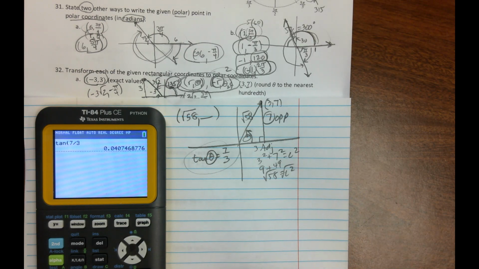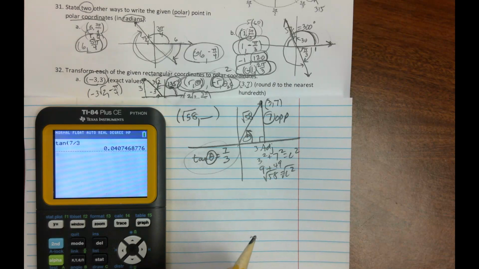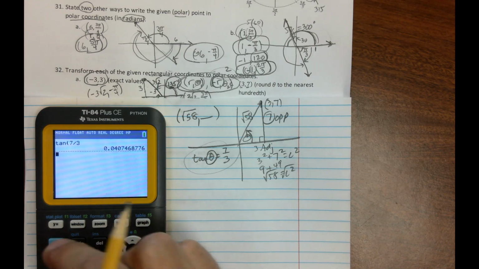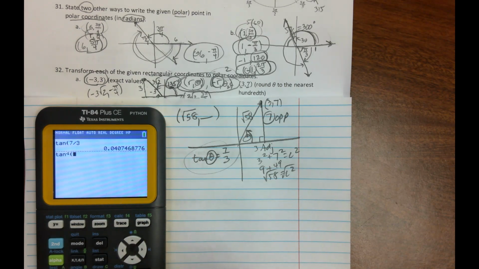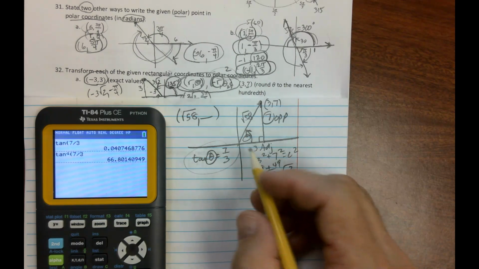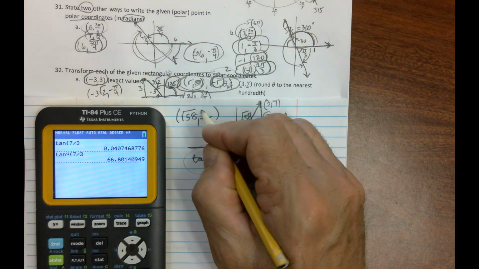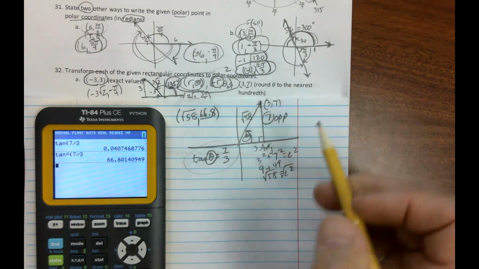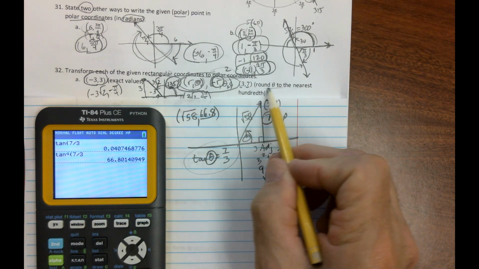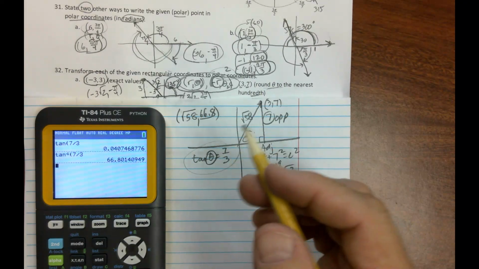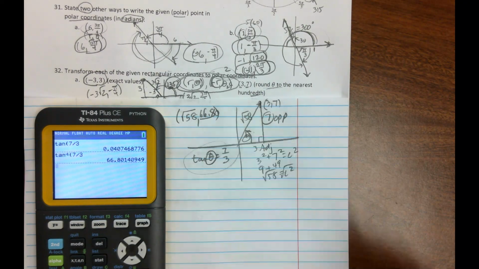What went wrong? Oh, I forgot. The second didn't take it. The second tangent, there we go. 7 divided by 3, 66.8. So that is 66.8. It says to the nearest hundredth. So, 0.80. All right.